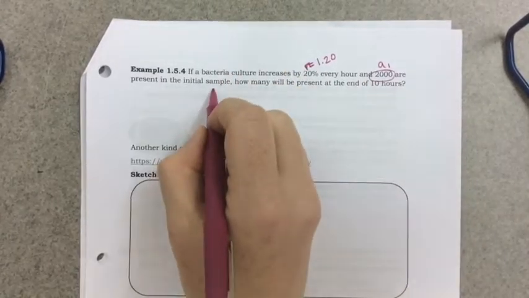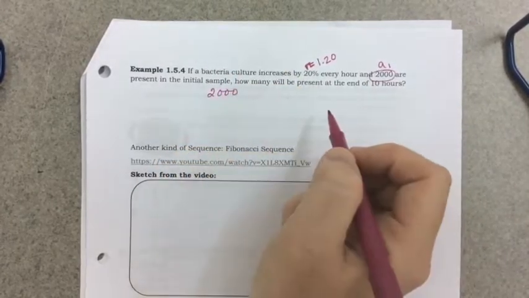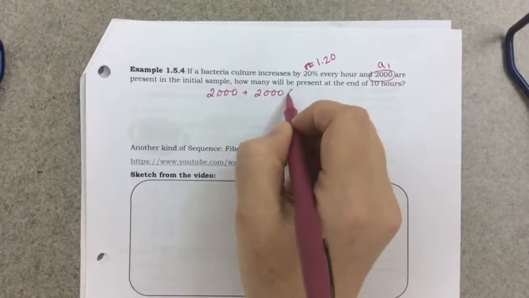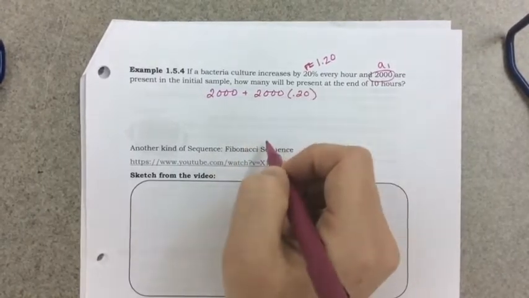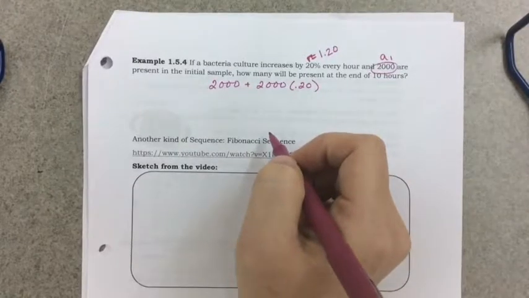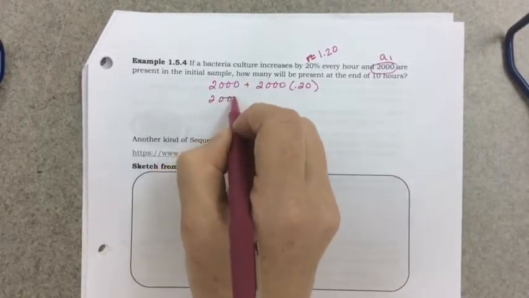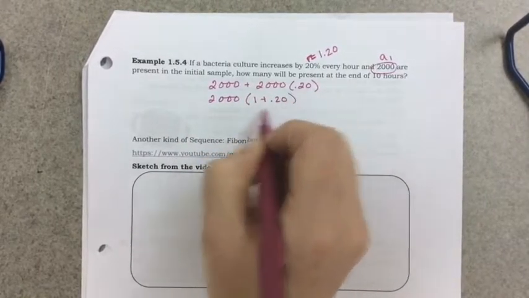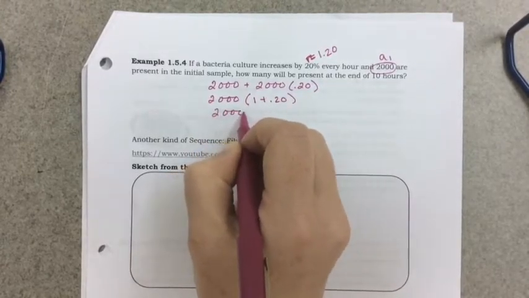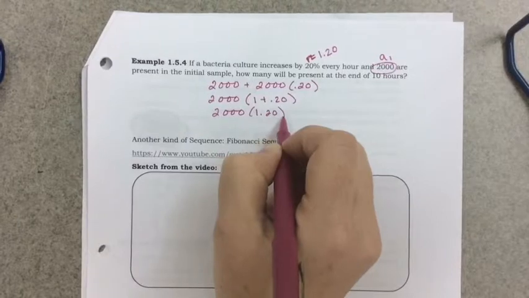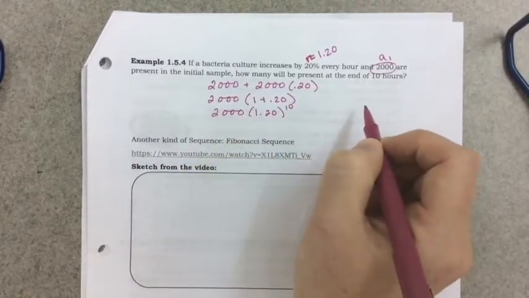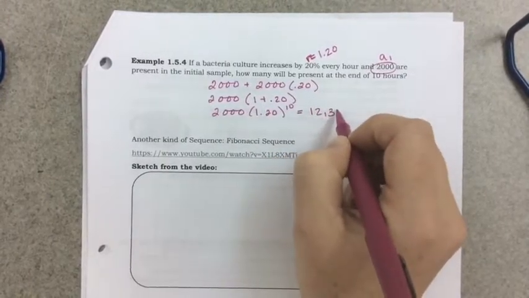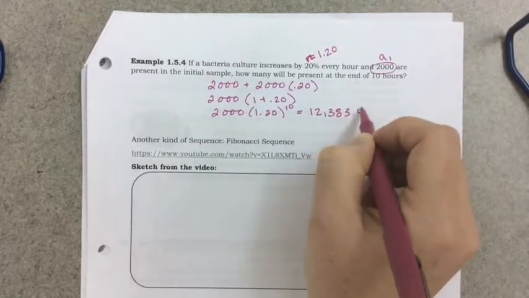So I start off again with 2,000 bacteria. I'm going to add 2,000 bacteria plus 20% of 2,000. So if I factor out my 2,000, I have 1 plus 0.20. Then this is 2,000 times 1.20 raised to the 10th power, which is equal to a really big number, 12,383.47.